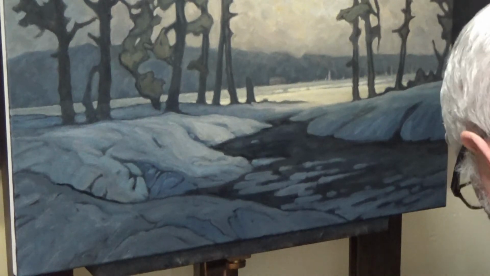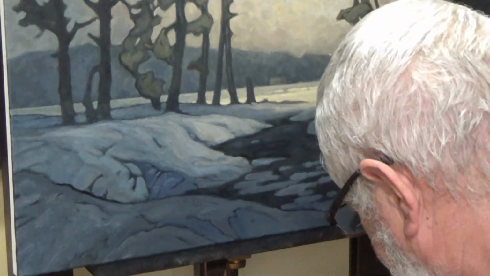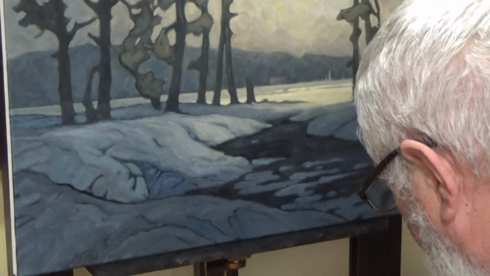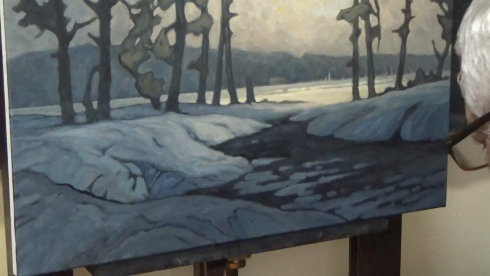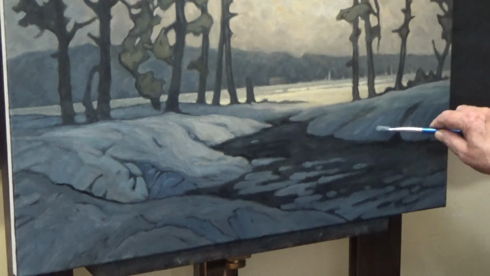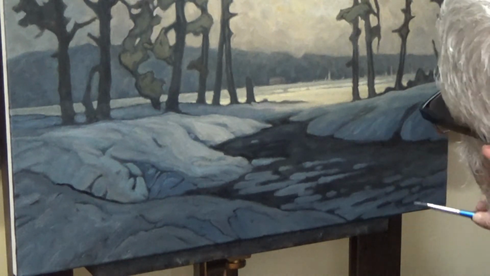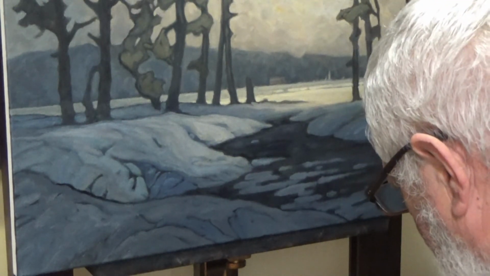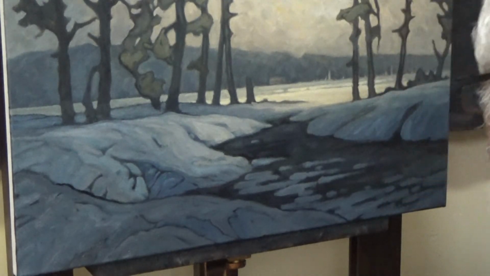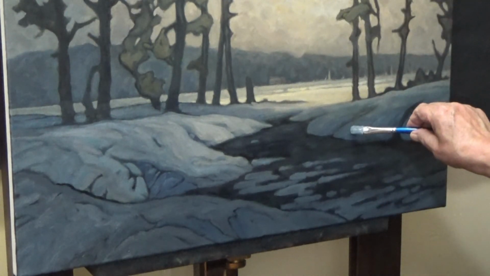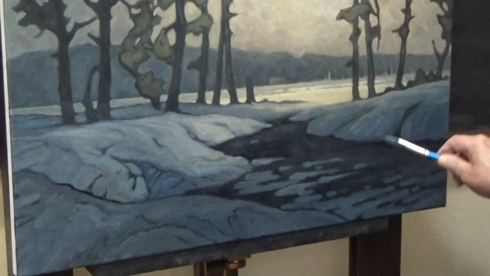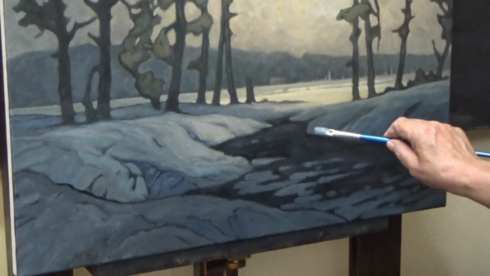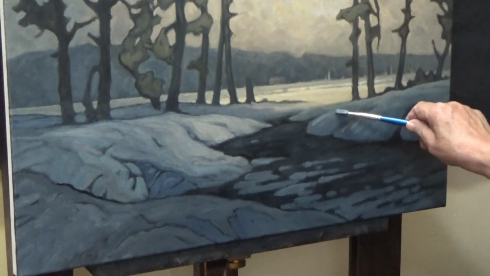And a little lighter again. I am at the moment only using ultramarine blue and raw umber. And of course, our steady companion, white. Oh, don't want to go too light just yet.